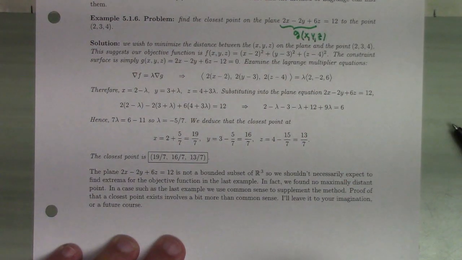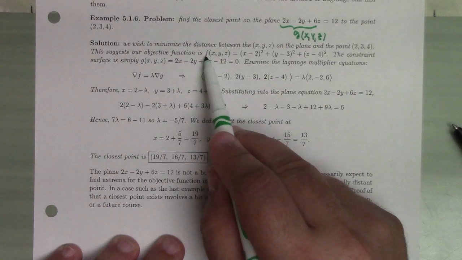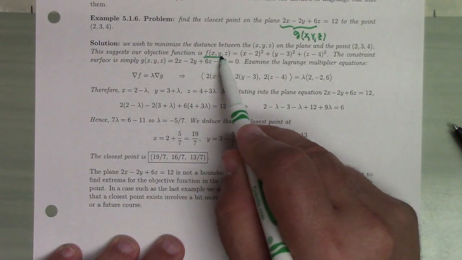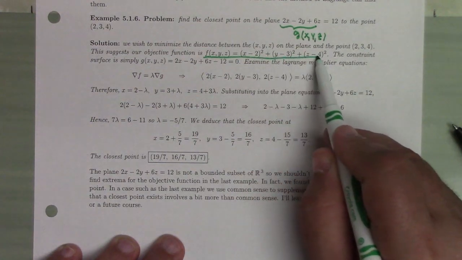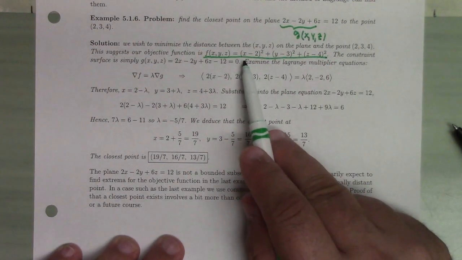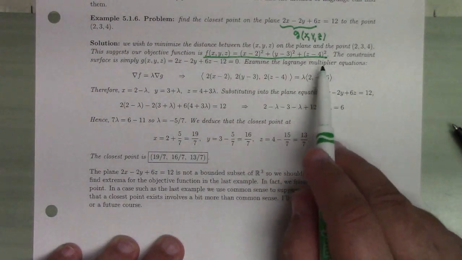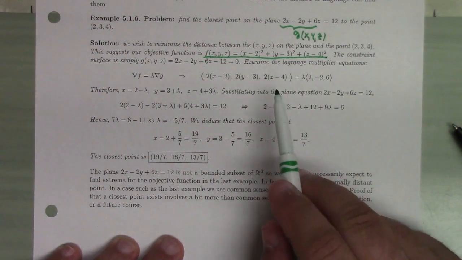And the objective function is the distance squared function from the point (2, 3, 4) to the point (x, y, z), which is just that. So this gives us the distance squared from (x, y, z) to (2, 3, 4). We want to make that as small as possible.